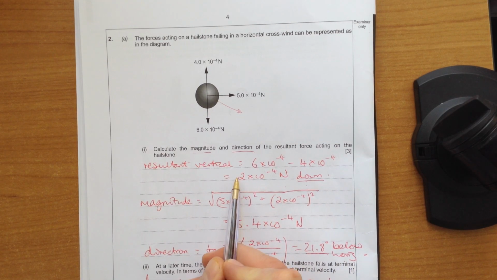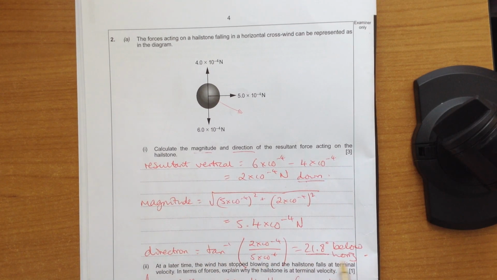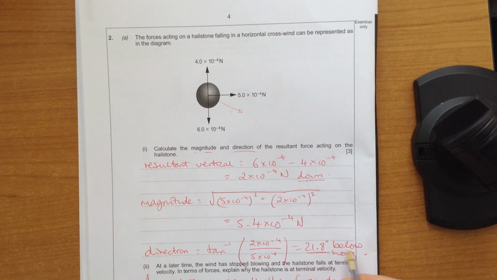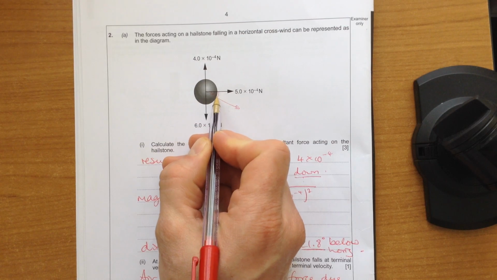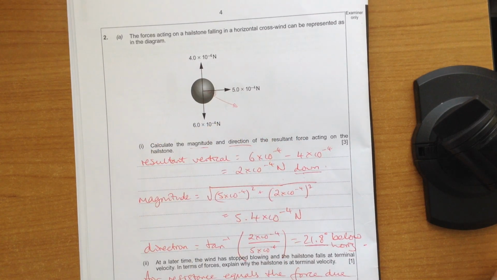Now if you've carried through the minus 2 here, it'll say minus 21.8 degrees. If you didn't, like I have, you have to state the fact that that's 21.8 degrees below the horizontal. That's that angle there. At a later time the wind has stopped blowing, so there's no horizontal force now. Explain in terms of forces why it will eventually reach terminal velocity.